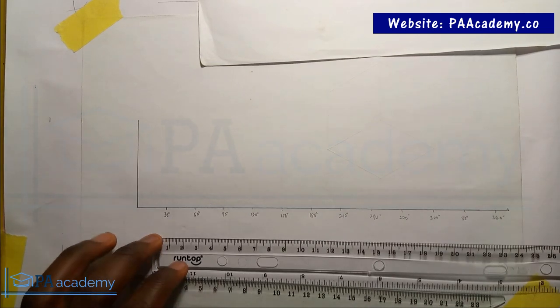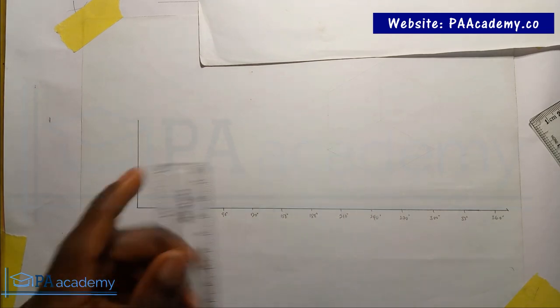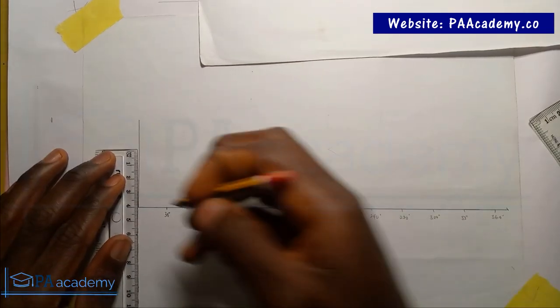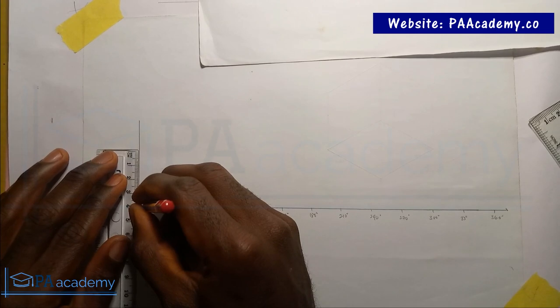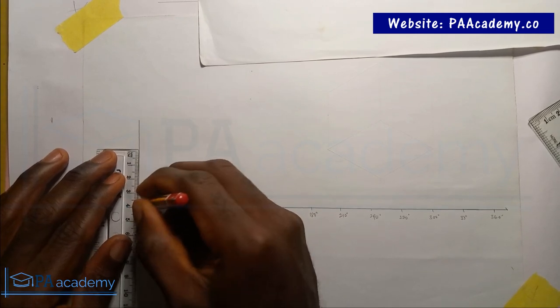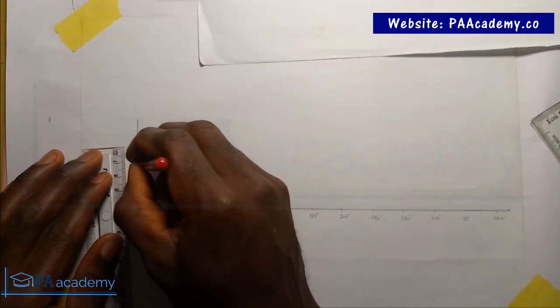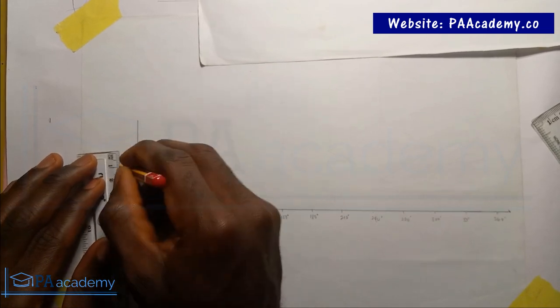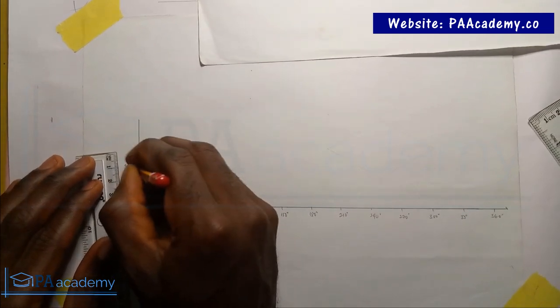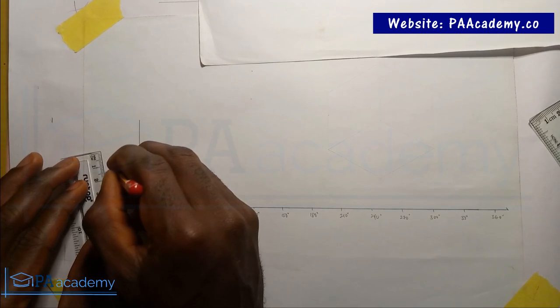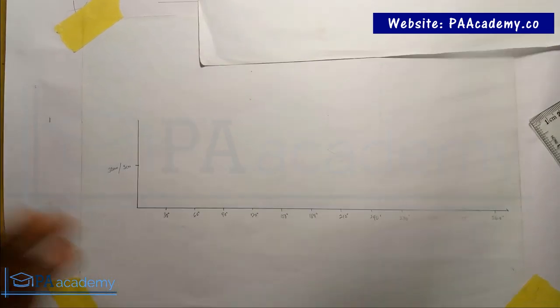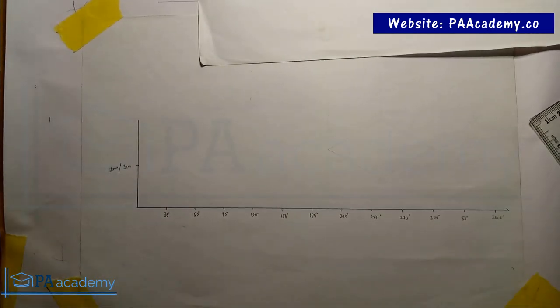So the scale, whatever scale you want to use, if at all you are not given one, is yours. Since the height here is just 30, let me indicate this right away too. So 1, 2, 3. This is 3 centimeter, which is 30 mm. All right, so now let's get started.